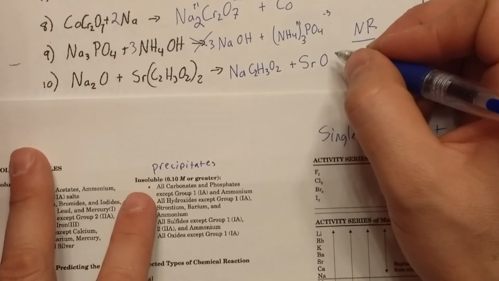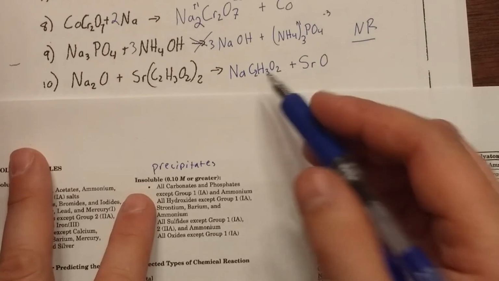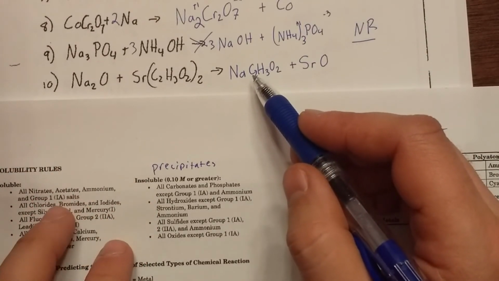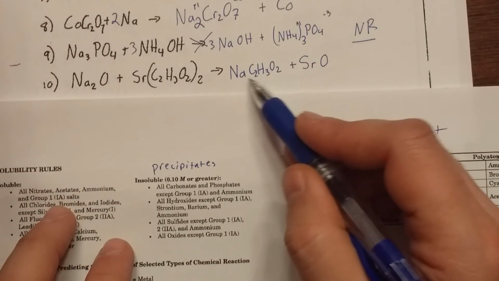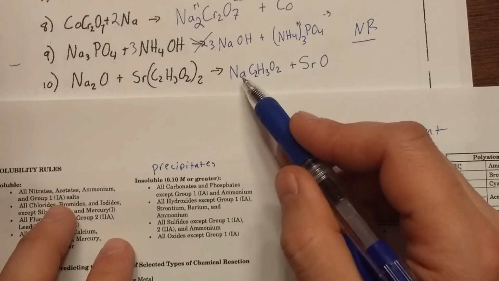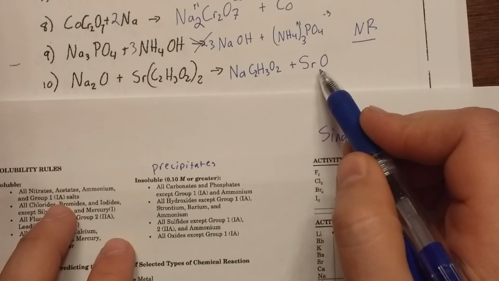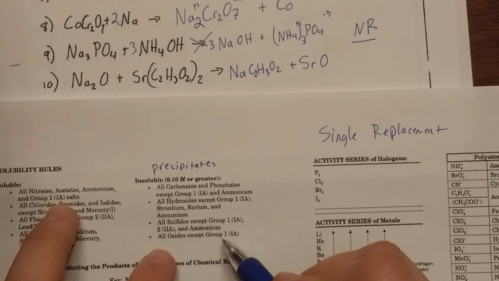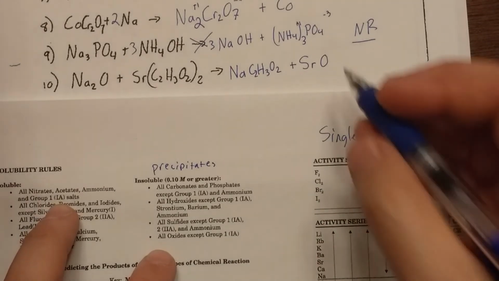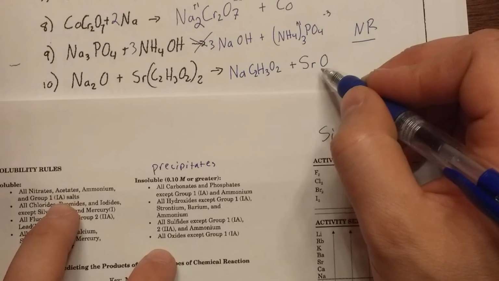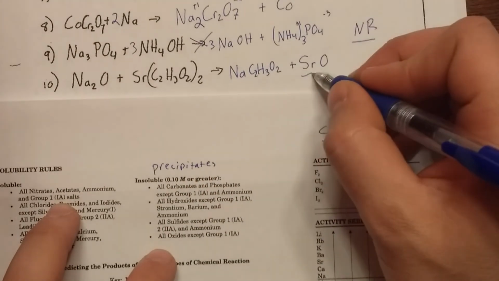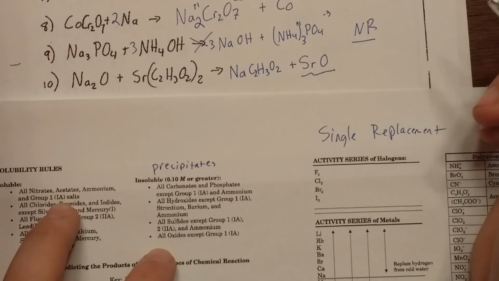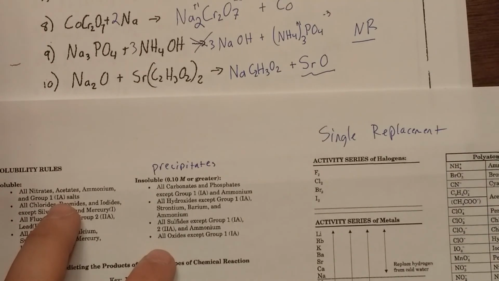Now we need a precipitate. All acetates and group 1 compounds like sodium are soluble. That's not our precipitate. But then we have strontium oxide. All oxides are soluble except group 1. So this is insoluble. This is our precipitate. We have a reaction. And that concludes part 3 of the worksheet.